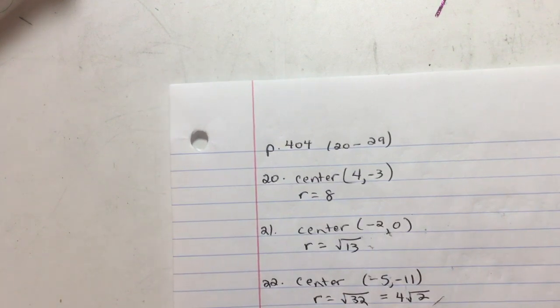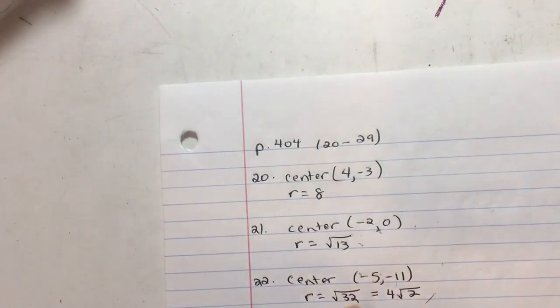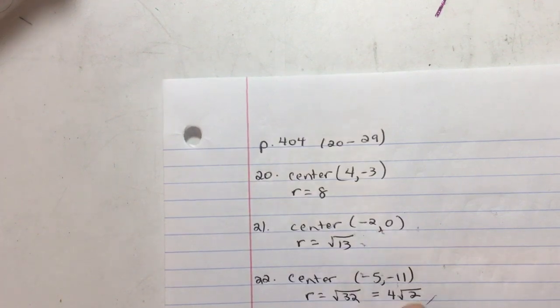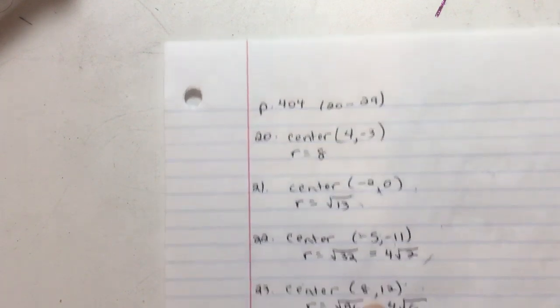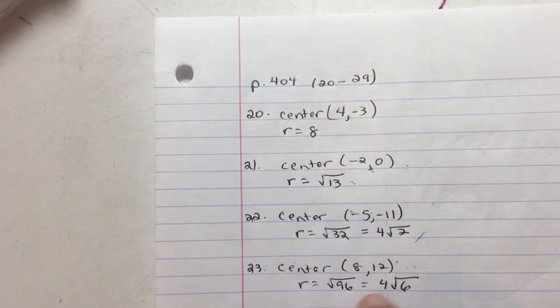22 has a center of (-5, -11), and the radius is radical 32. Now that breaks down into 16 times 2, so 4 radical 2 is the simplified answer. 23 has the center of (8, 12). The radius is radical 96. That is 16 times 6, so it breaks down into 4 radical 6.